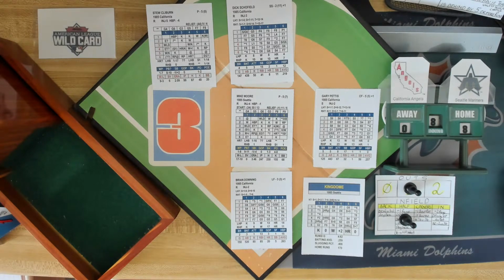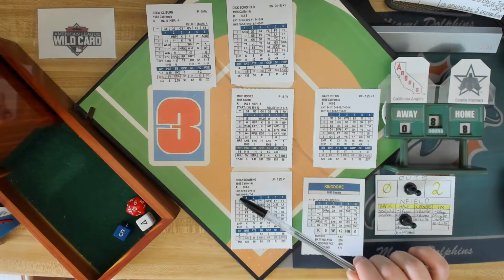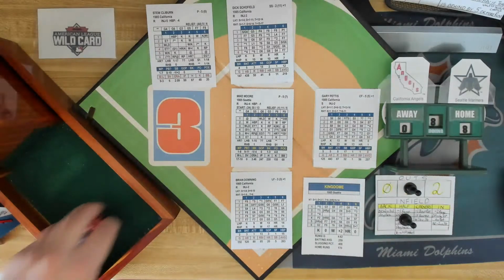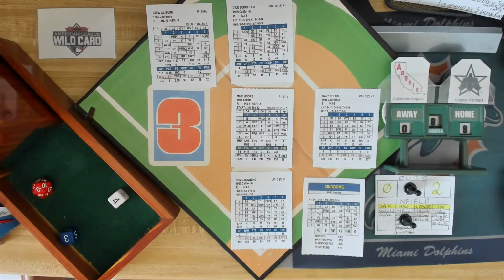All right, Mike Moore will pitch to Downing here. Runners at first and second. 8-0 Mariners. Infield is halfway. That's a 5-4 from Moore. That's a double question mark. Downing's a righty. A 1 would be a base hit right up the middle. That's a 13. It's too high. Downing gets the swing, though. 3-4, and he grounds it to third.